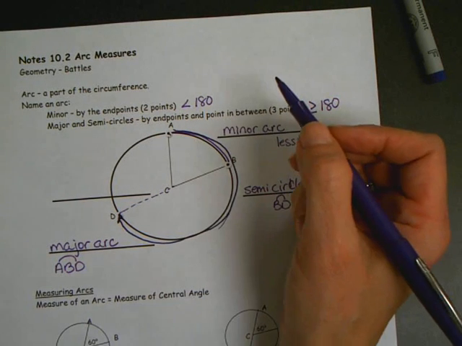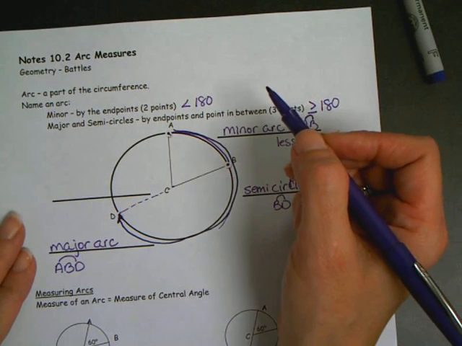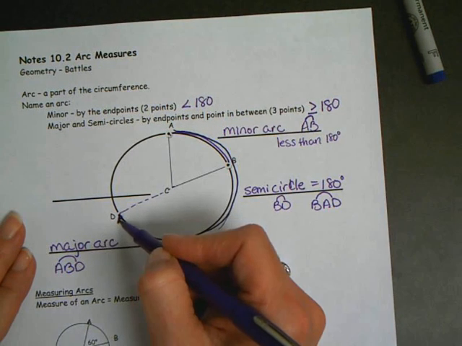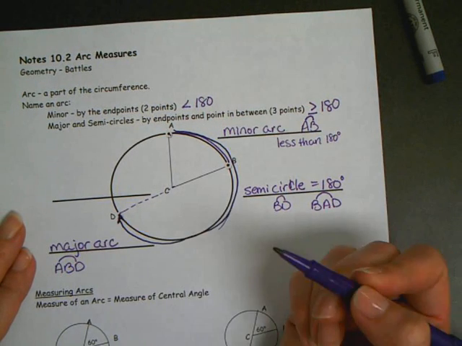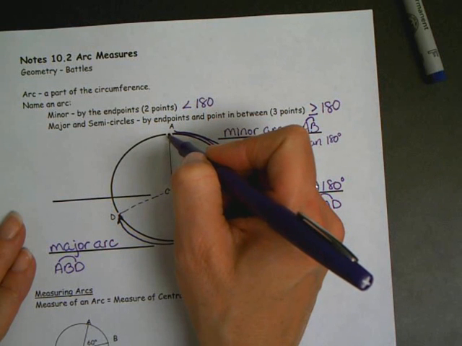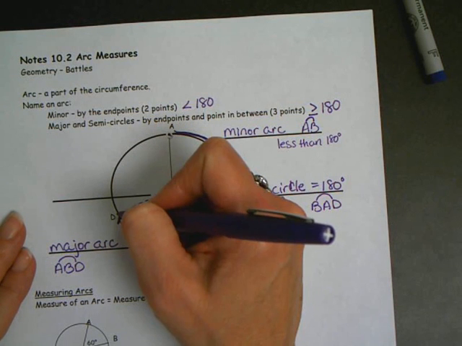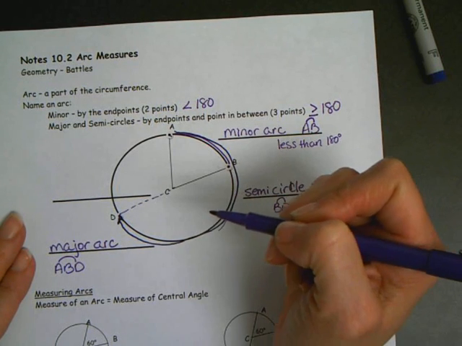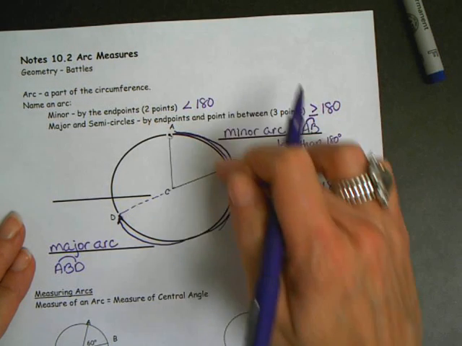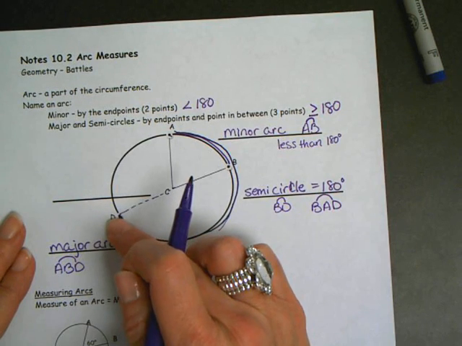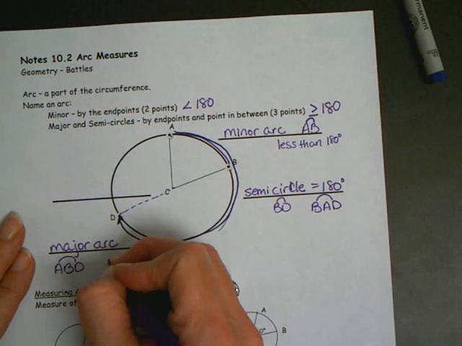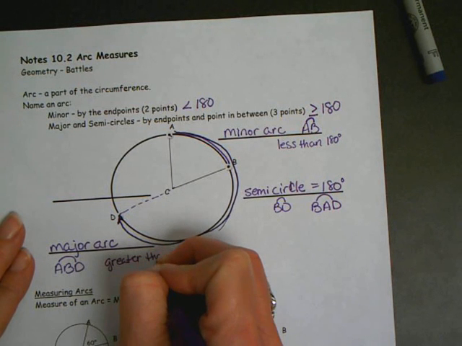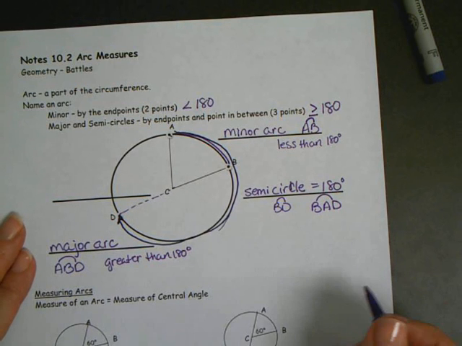Now, why? If I were to call that arc AD, and I wanted to go this way to get more than half of the circle, how would I know to do that? If someone said, where's arc AD, I'd go from here to here, because it only had 2 letters. That's why you have to name major arcs with 3 letters, so that it goes in that particular direction. And do note that it is greater than 180 degrees.